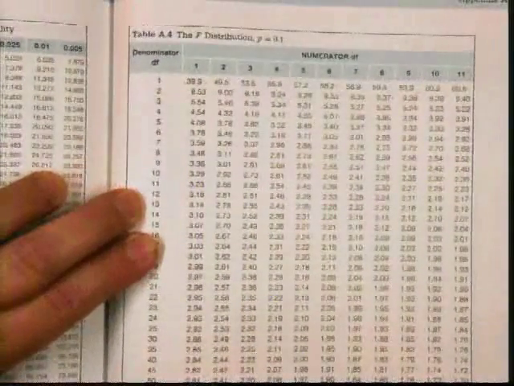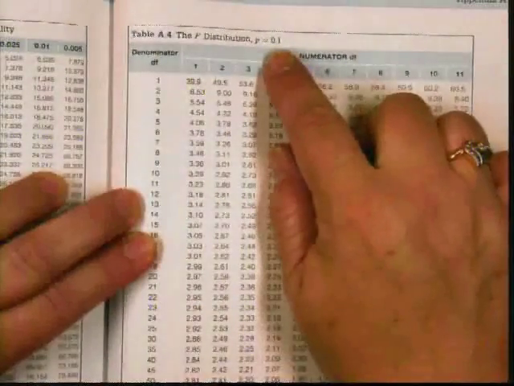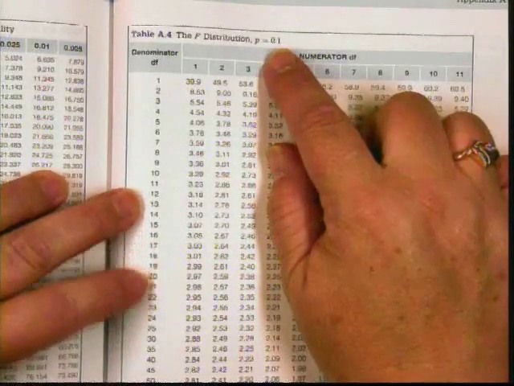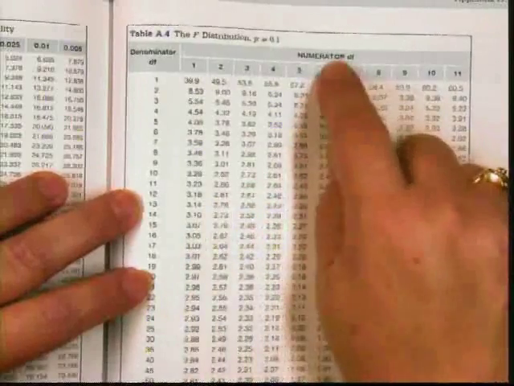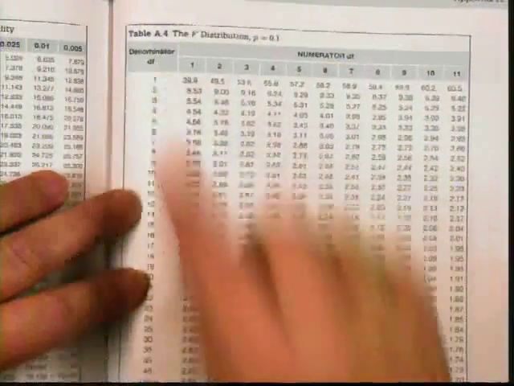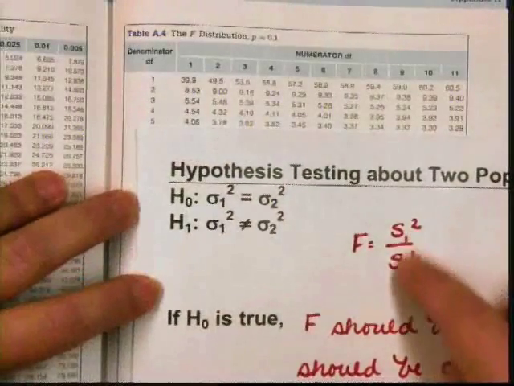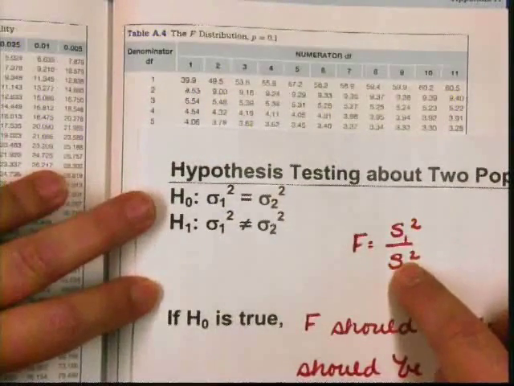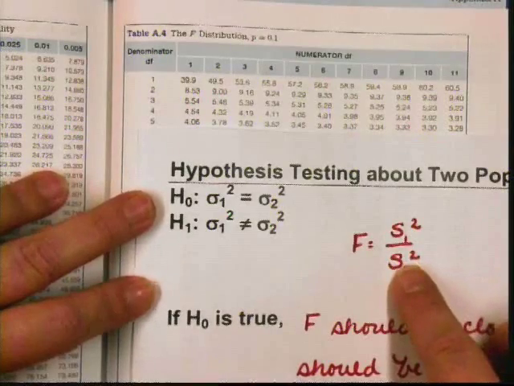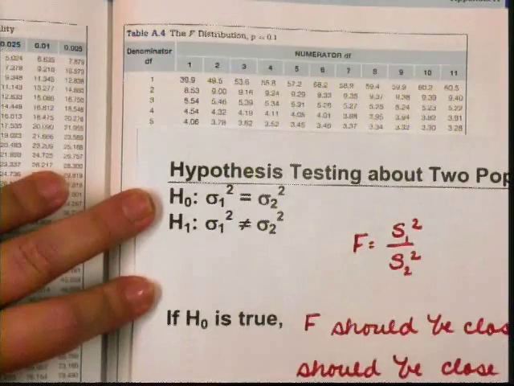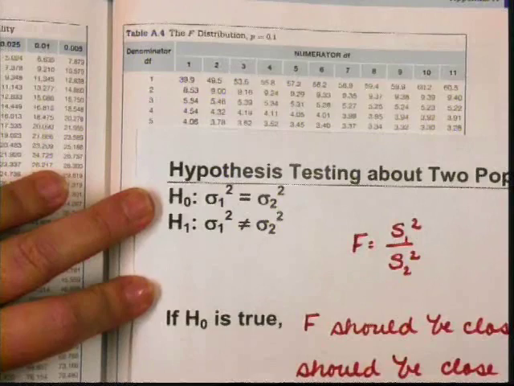This table starts by saying the F distribution with a value of P, that's right-hand area, equals 0.1. We have numerator degrees of freedom and denominator degrees of freedom. That's because our calculated value for F has these two variances. Remember from last time, anytime you compute a variance measure, that variance has degrees of freedom. So there are two measures of degrees of freedom associated with this calculated F statistic: one for the numerator and one for the denominator.